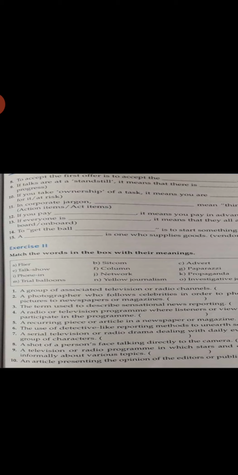If everyone is dash, it means that they all agree to a proposal. Is it on the board or on board? It is on board. If everyone is on board, it means that they all agree to a proposal.